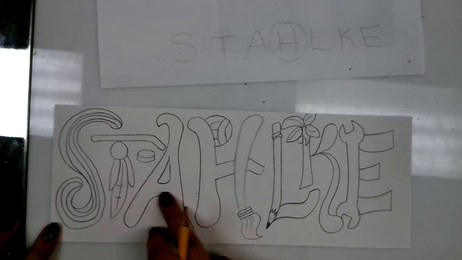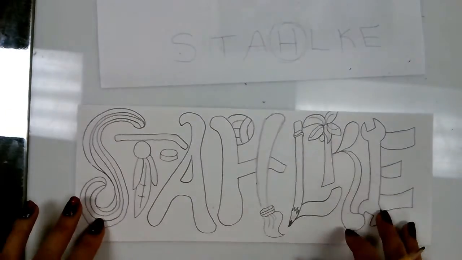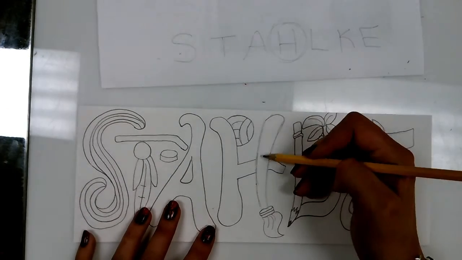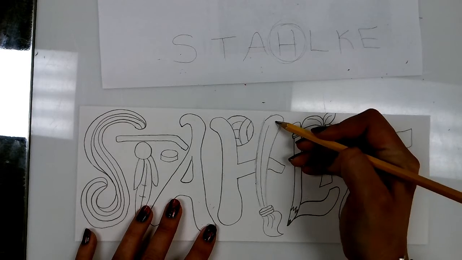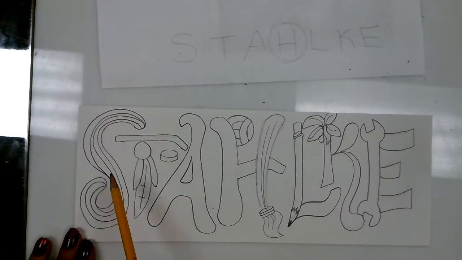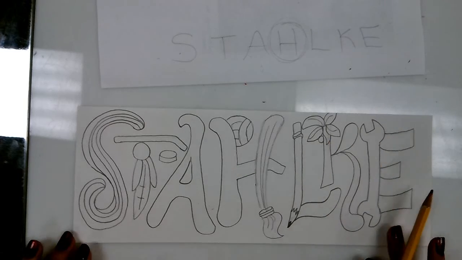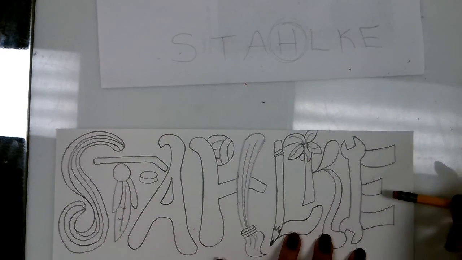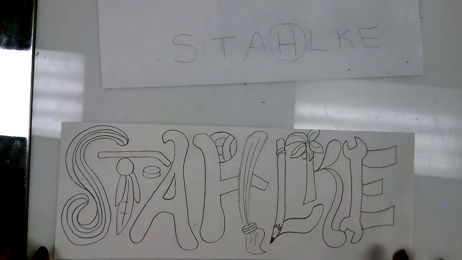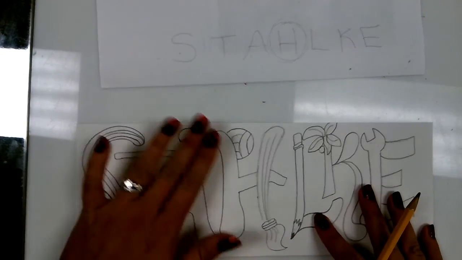So I can continue going in and adding different patterns and fun details to this once I have an idea of what symbols I'm adding. Right now I have 1, 2, 3, 4, 5, 6, 7, 8, 9. I should have 10 on there, so I just have to do a little bit more thinking about what other symbols I can include in there.